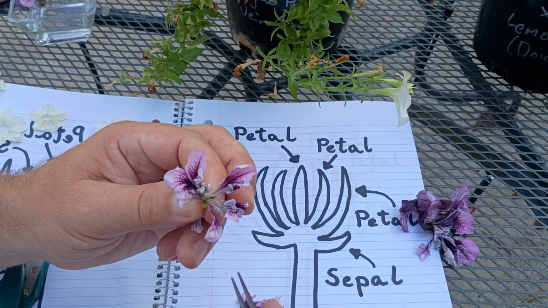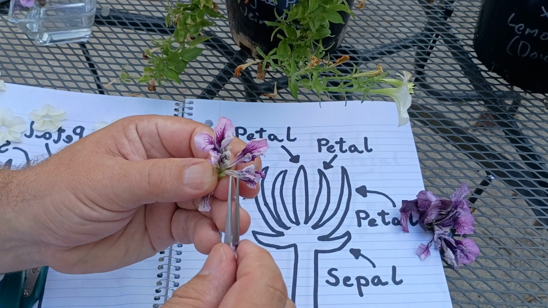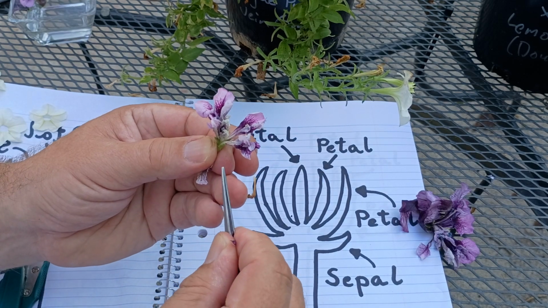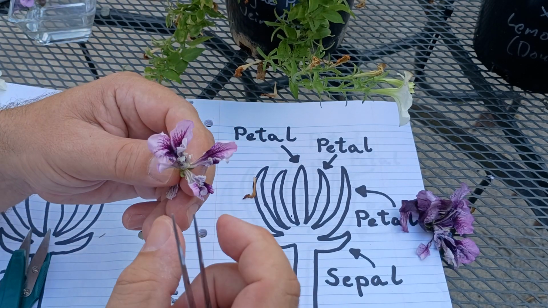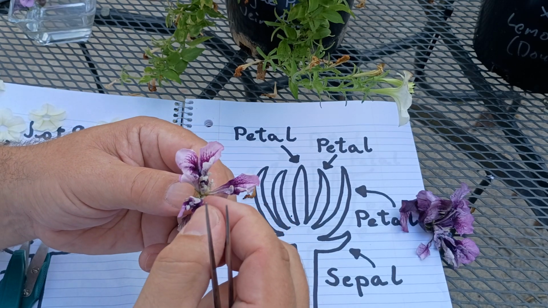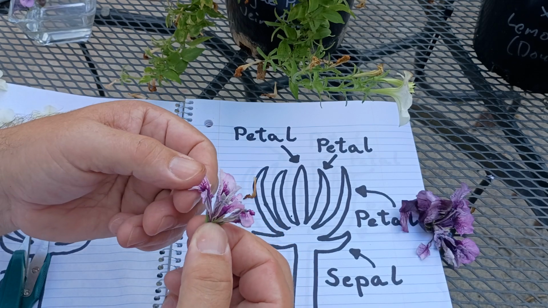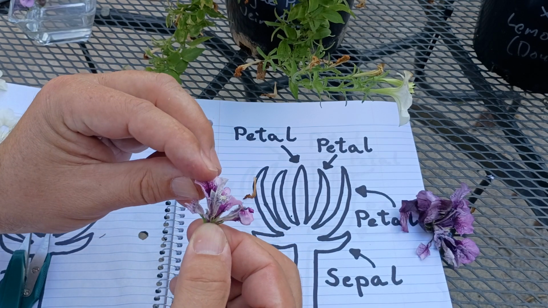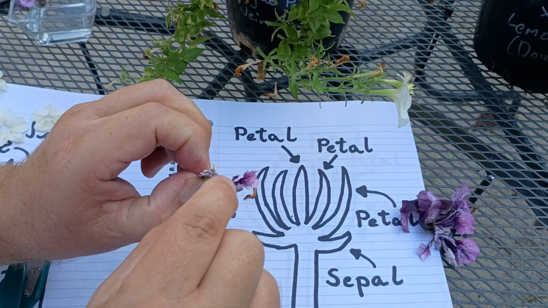Yep. I just ripped him off. He was ripe, had pollen on him too. I should have used my other tool. Okay, there's a couple of ripe stamen. Okay, good. Good.